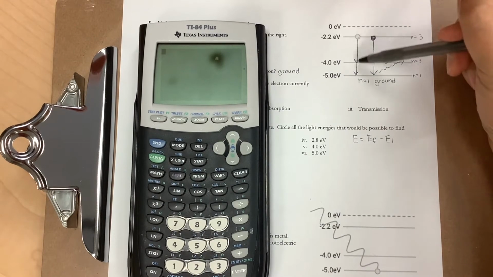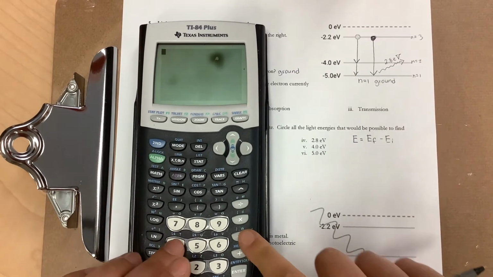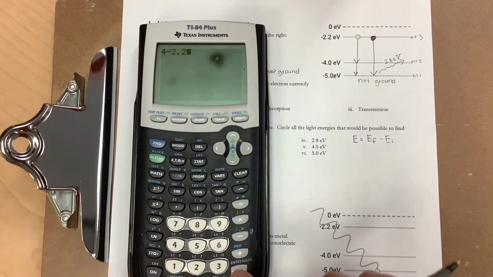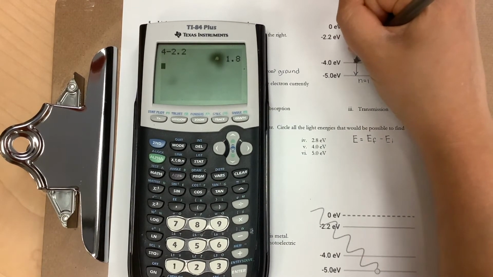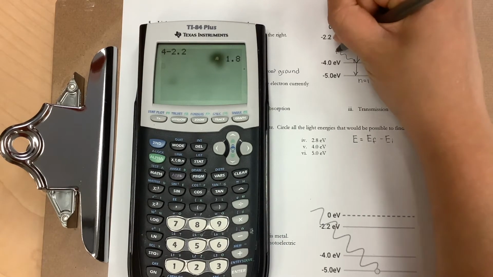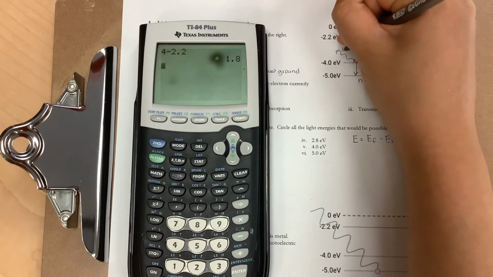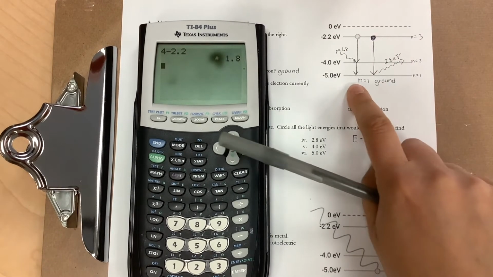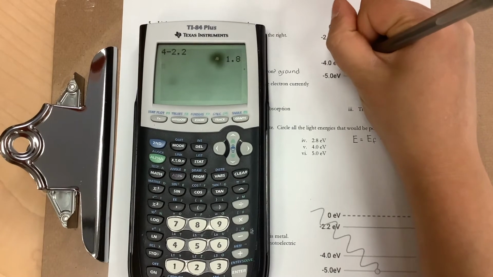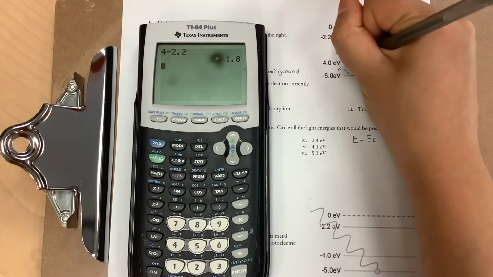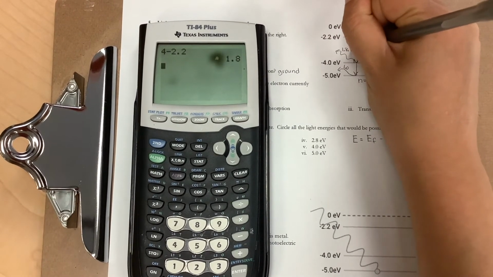This state, so remember I'm just subtracting here, would be 4 minus 2.2. That transition has 1.8 electron volts of energy, so I'm going to draw a slightly longer wavelength for less energy. And the last one is going from 4 to 5. Well, that must put out an even longer wavelength, 1 electron volt worth of energy.